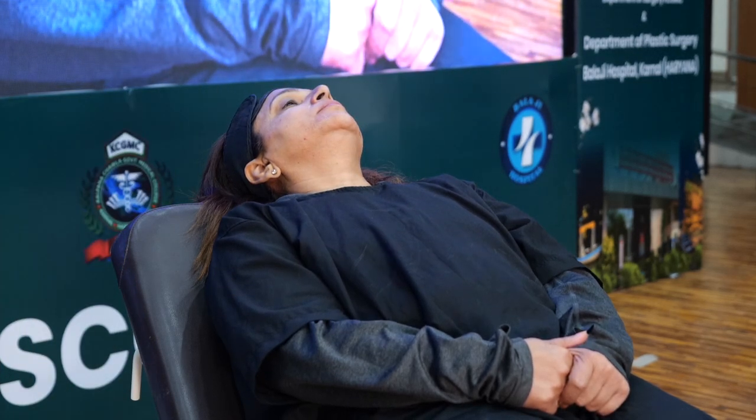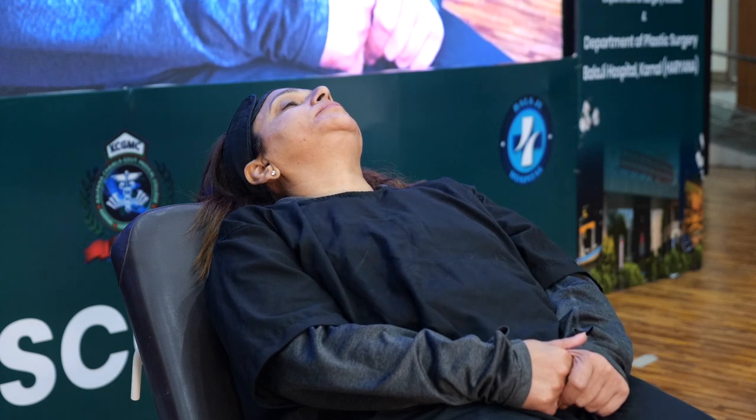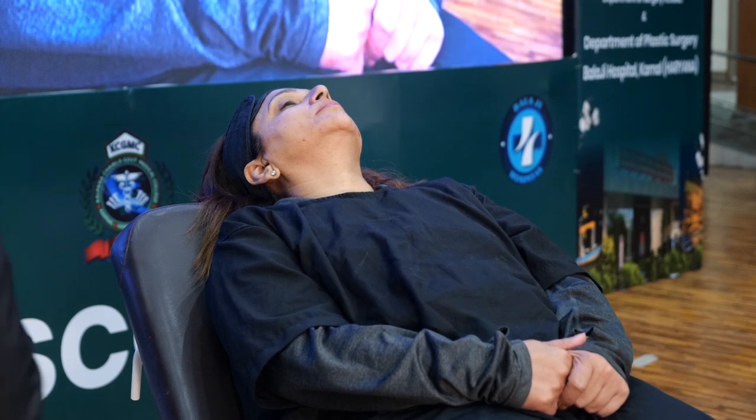Otherwise you end up having some extra filler and then you forget which area you were injecting what. Because we are using 3 different products.